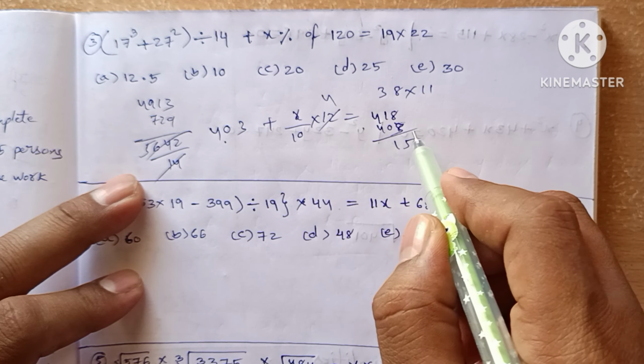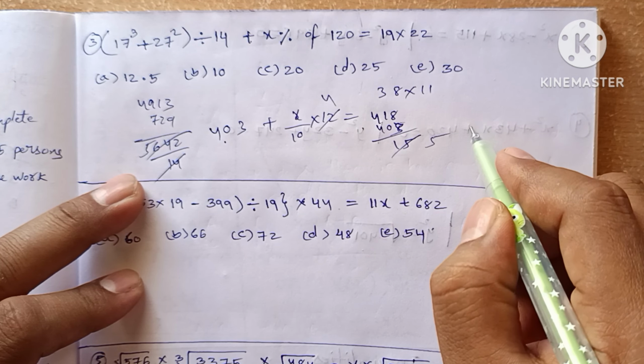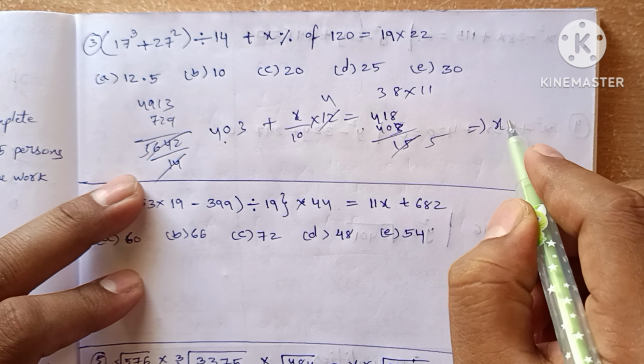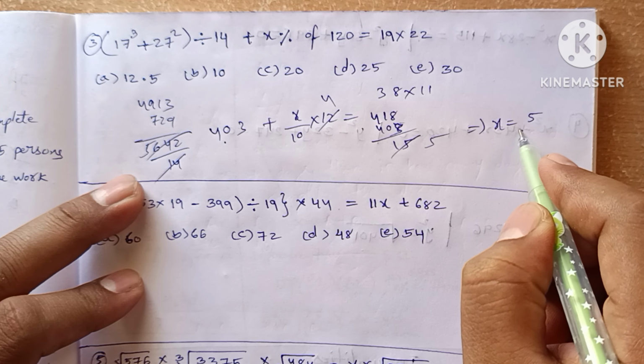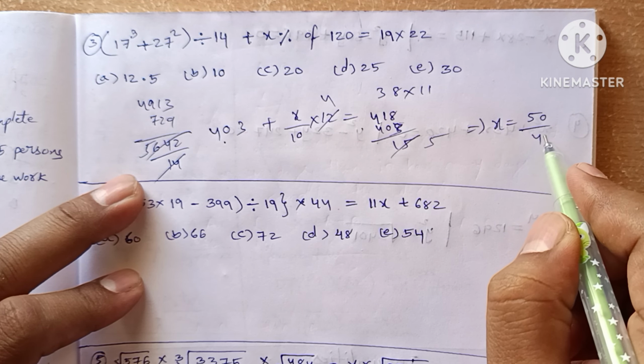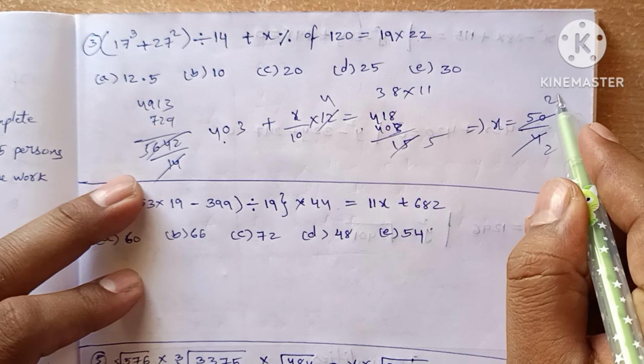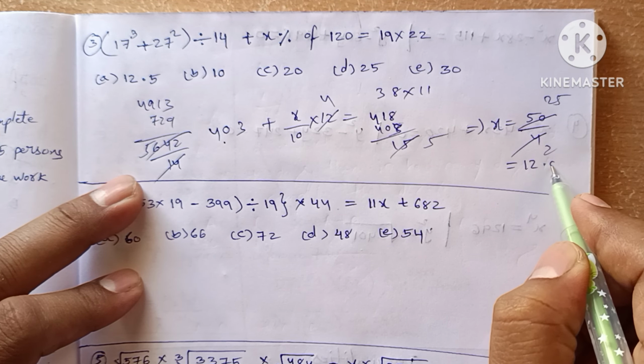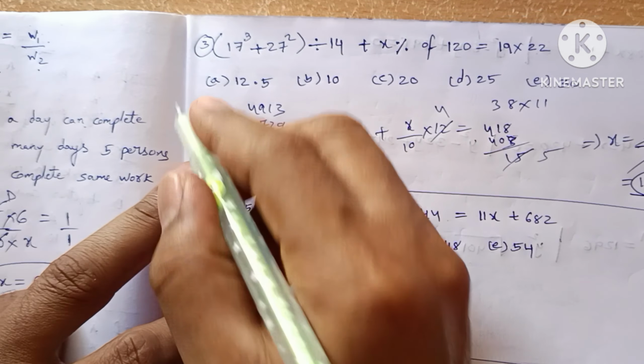So x equals 50 by 4, which is 12.5. So our answer will be option A, 12.5.